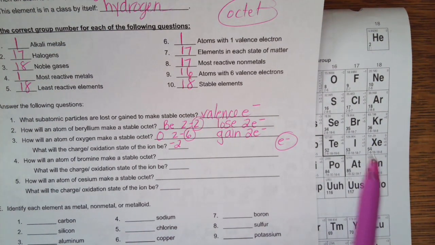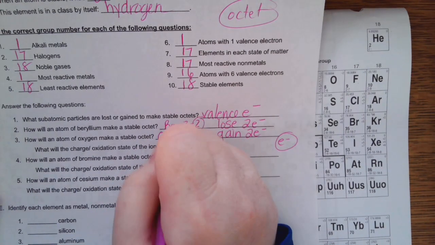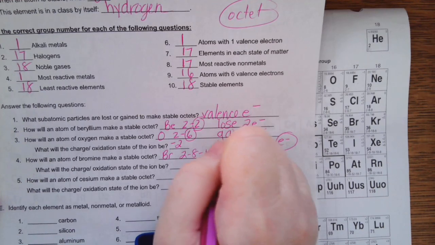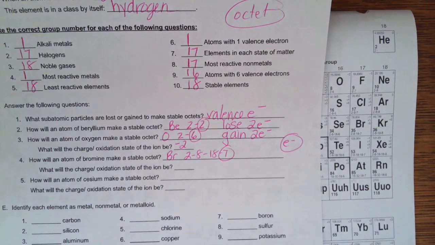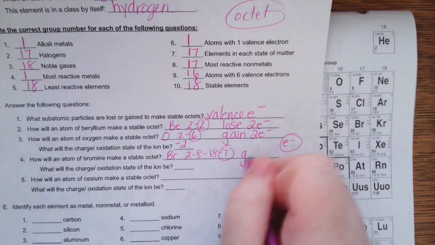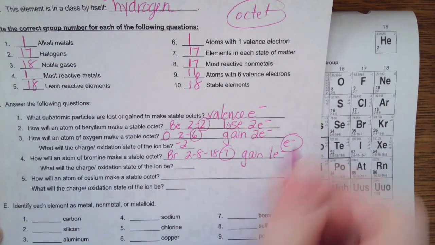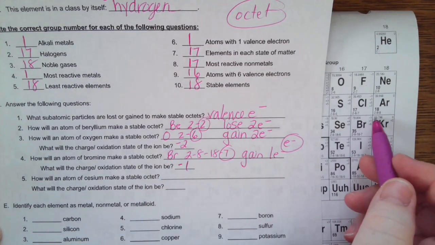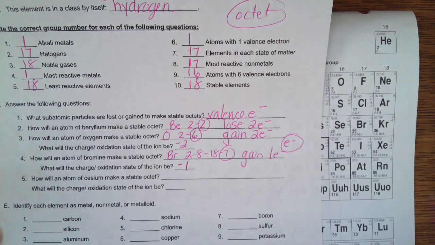How will an atom of bromine make a stable octet? So that's bromine: 2, 8, 18, 7. So it has 7 valence electrons. It will gain 1 electron, and then its oxidation state or charge will be -1. And remember, I told you for now we're only looking at the first one for anything that's negative.